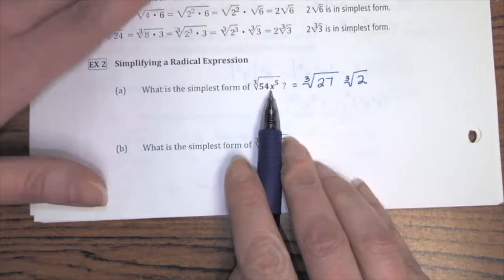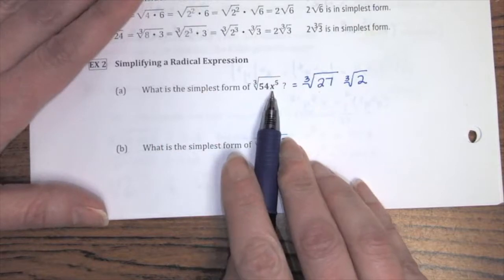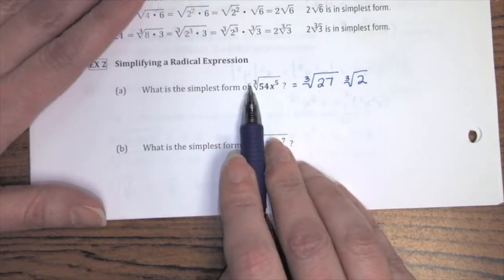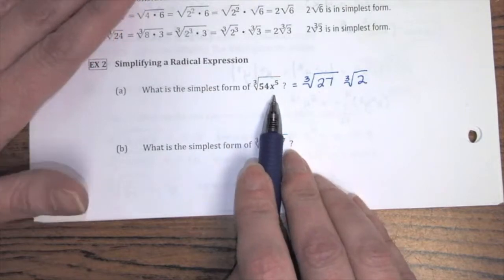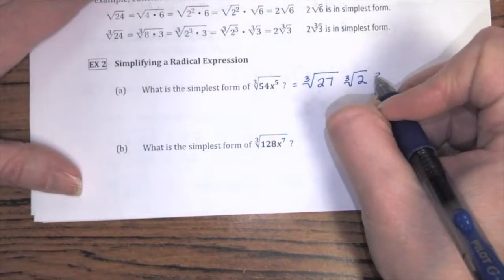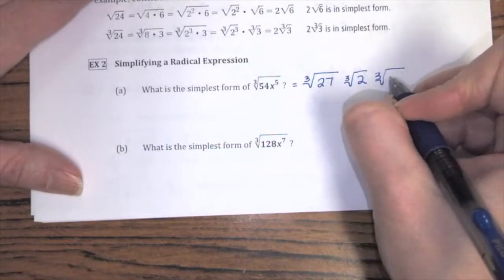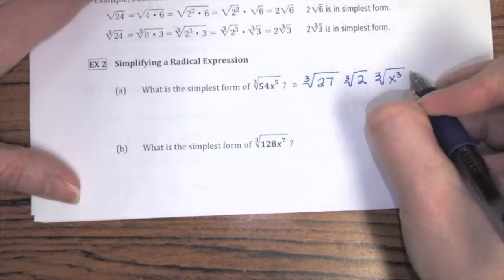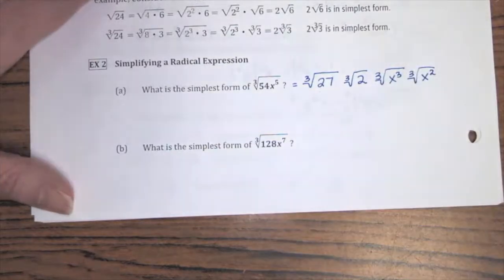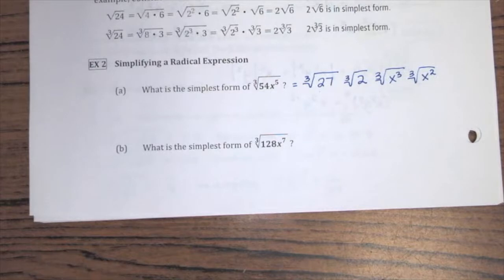Now, I have x to the 5th here. This isn't going to come out real nice. Some of them will come out and some won't. Would you agree? If I have x to the 3rd, that'll come out nice. Okay, so I'm going to do cube root of x to the 3rd, and I'm going to put the other 2 separately. So I've got cube root of x squared. So I have split everything up using my product rule.